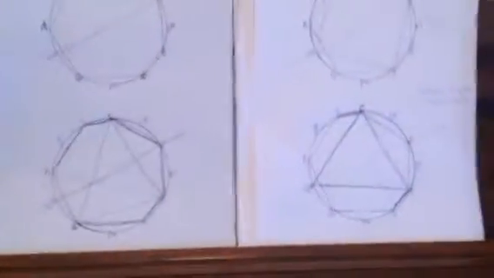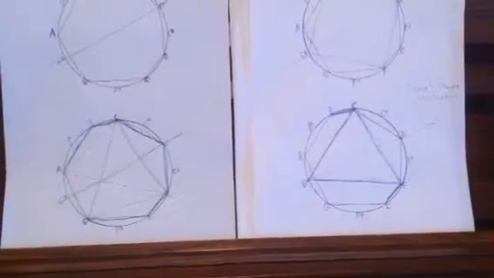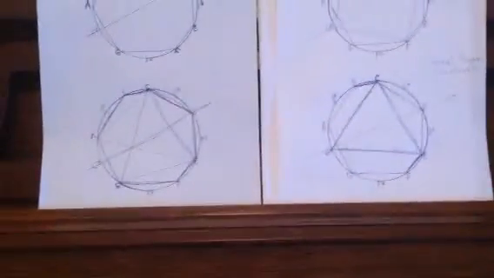Anyway, harmonics. Let me take a break here and then come up with the next diagrams and then begin the next segment.